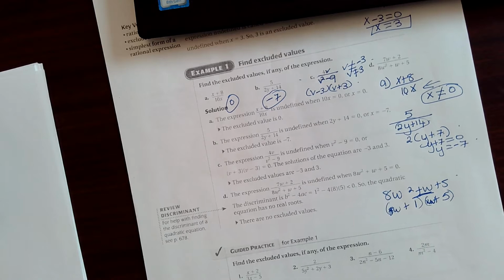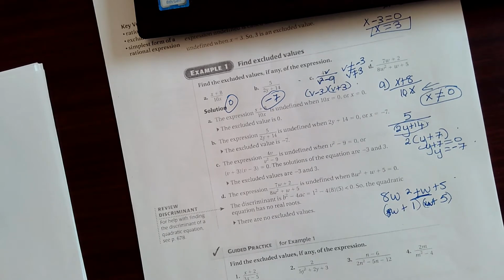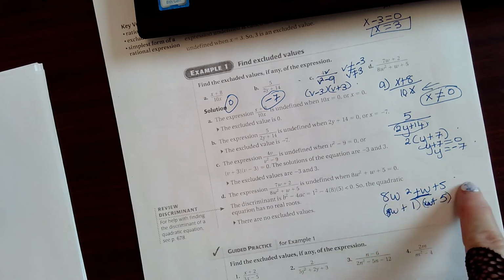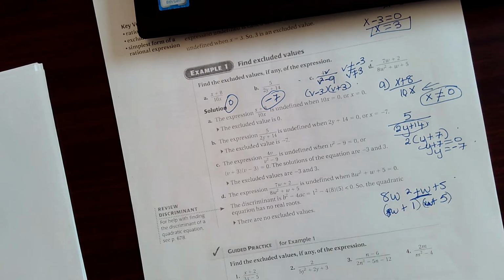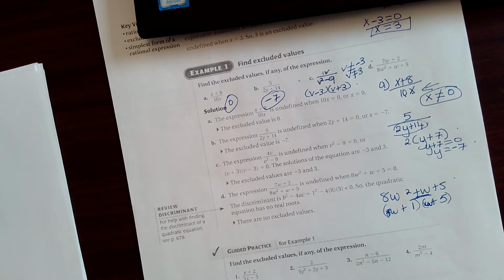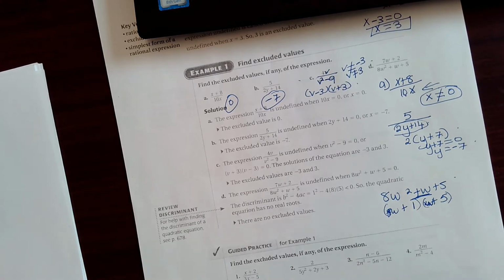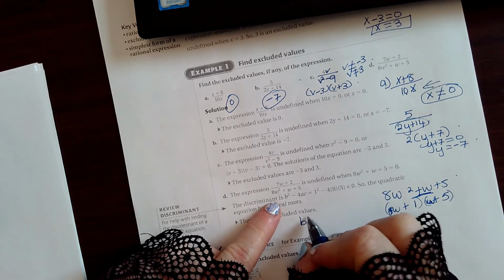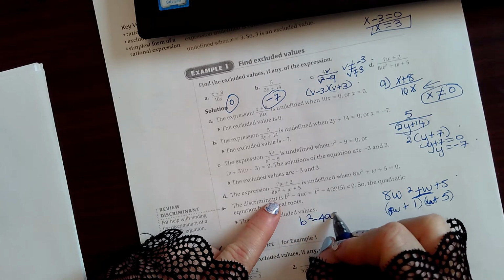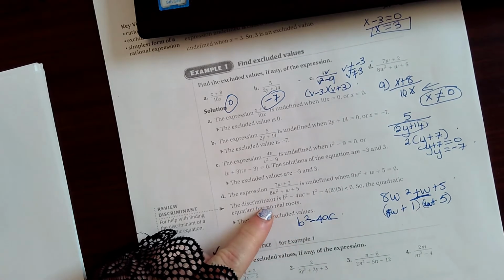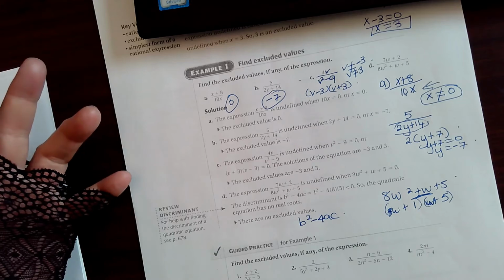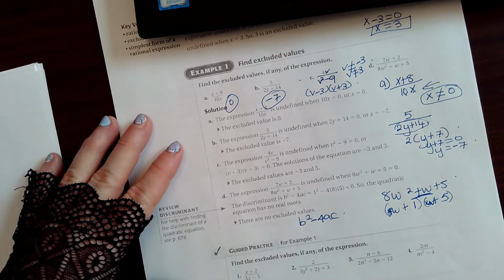So the one thing that they're saying to check real quick, because you did the discriminant, is see if it is a negative number under a square root. If it is, then we don't have to worry about it, okay? So remember, you test b squared minus 4ac. You're going to have to use all your skills. Everything that you've learned, now that we're at the end of the book, is going to come into play.